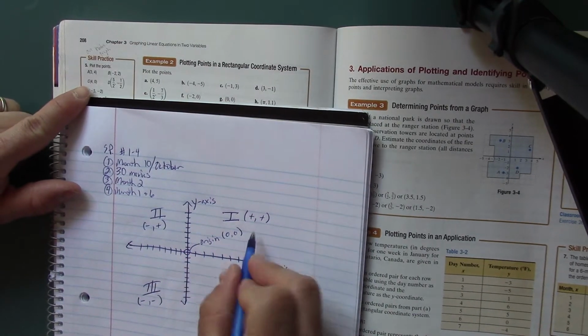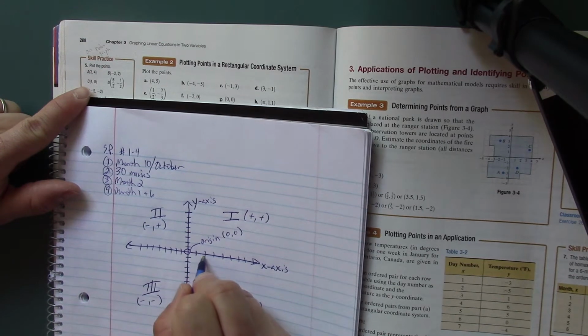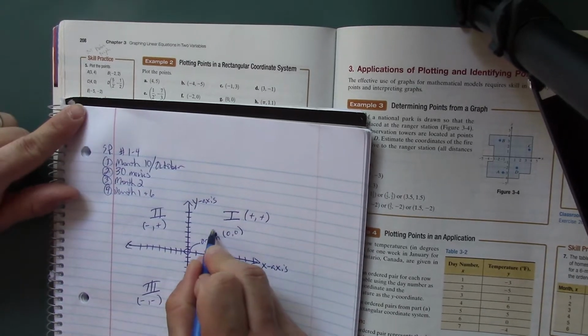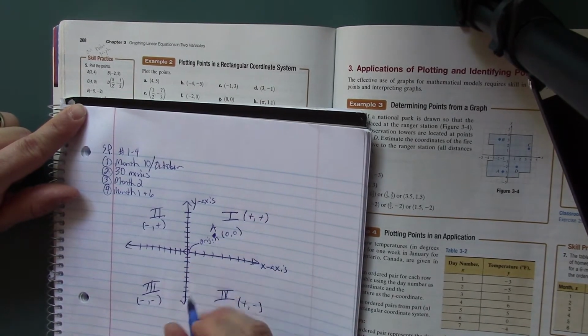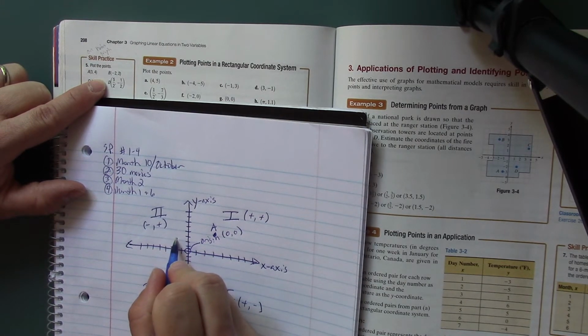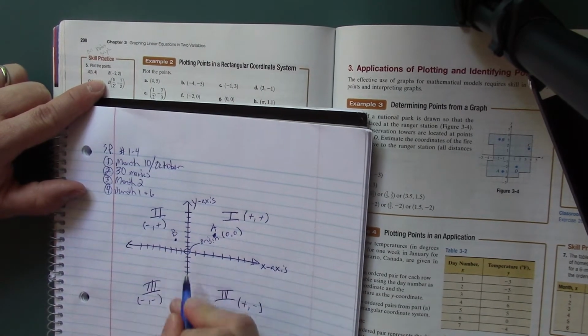All right, 3, 4. Positive, positive is in the first quadrant. So over 1, 2, 3 to the right, 1, 2, 3, 4 up. Right there is, we'll call it A. That's my first point, right? B is negative 2 and then up 2. So right there is B.